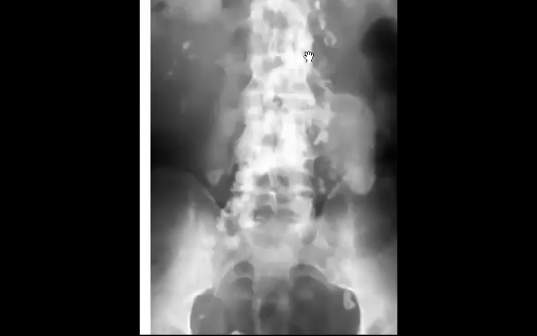And you can easily see the calcified paravertebral paraspinal masses. Sometimes there is absence of sclerosis. And in T2, they mentioned that it has hyperintense signal.